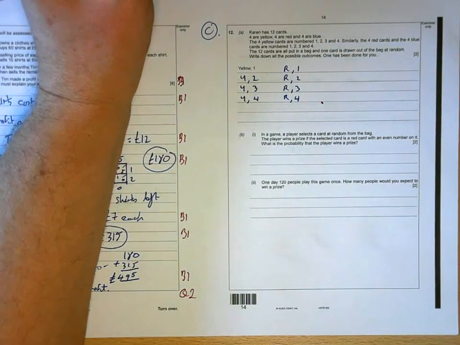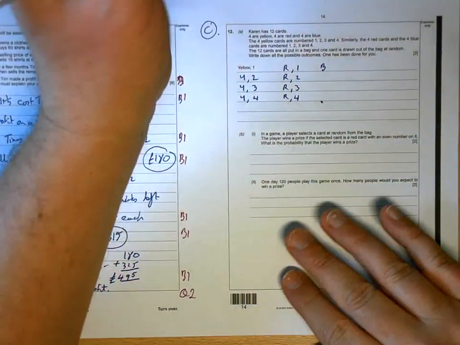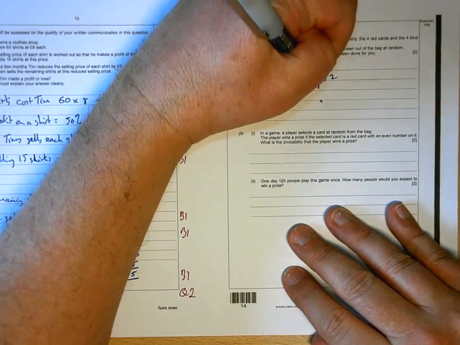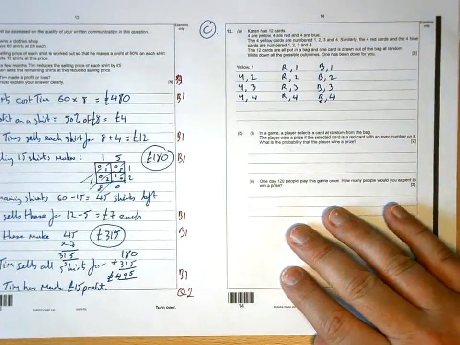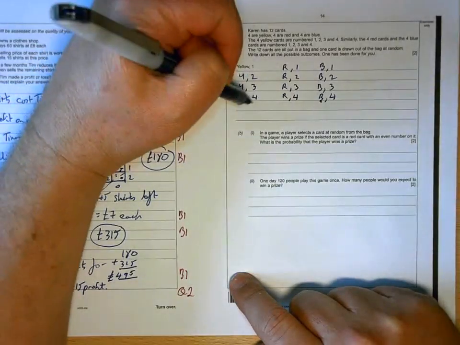Or it could be blue 1, blue 2, blue 3, blue 4. So those are the 12 cards, yes? 1, 2, 3, 4 by 3 is 12.